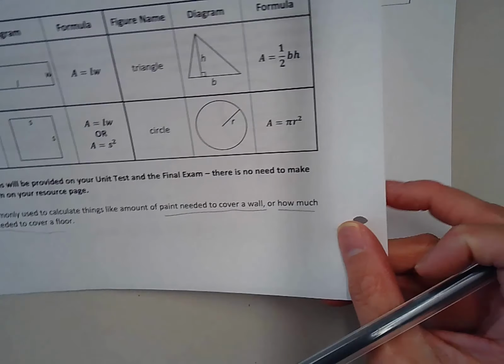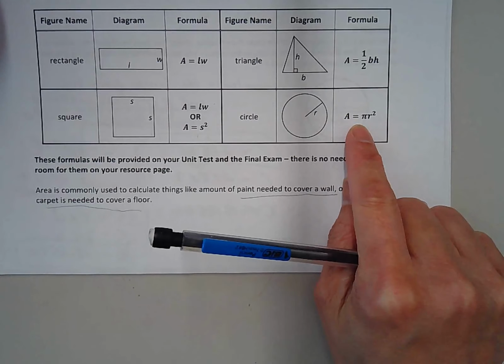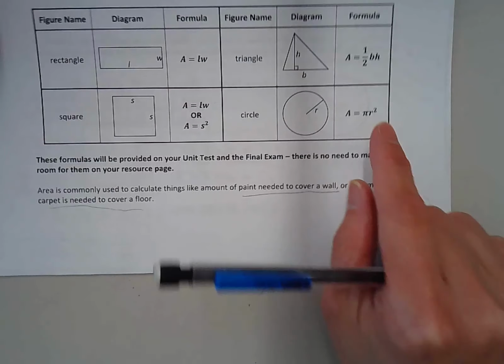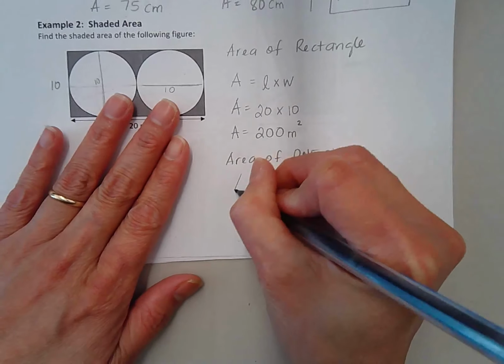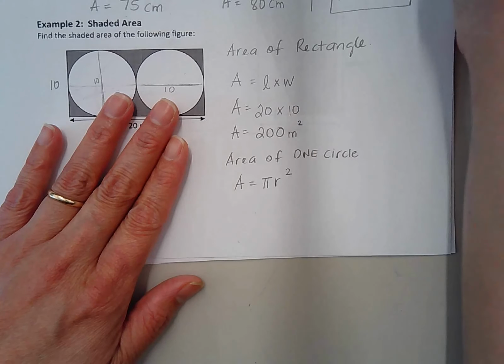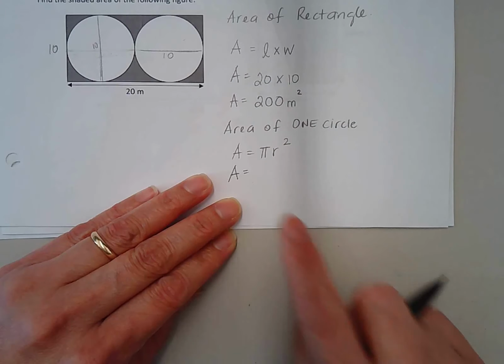Okay, the circle area formula is pi r squared. Pi times r squared. So you got the formula going there.